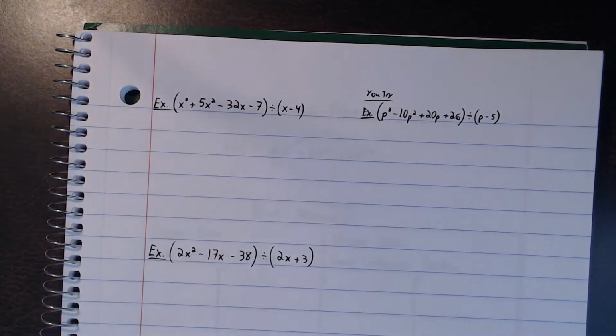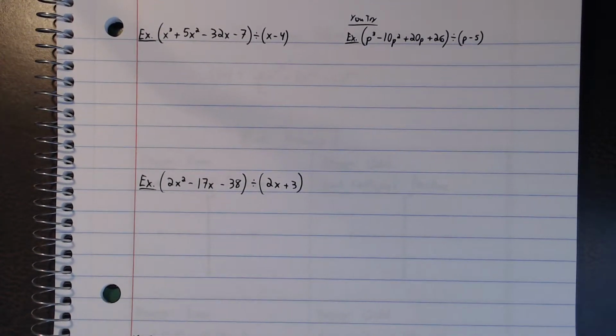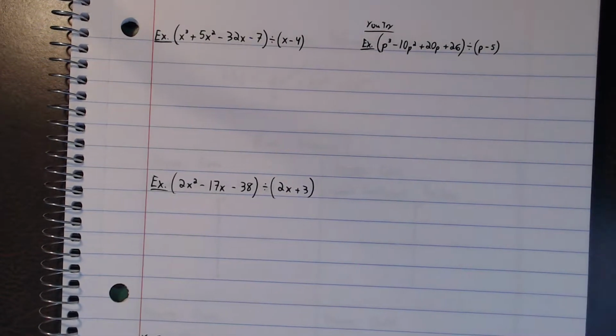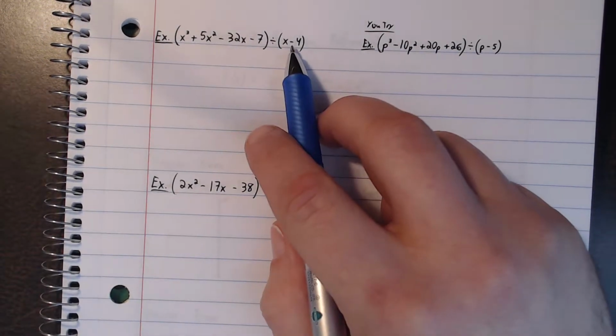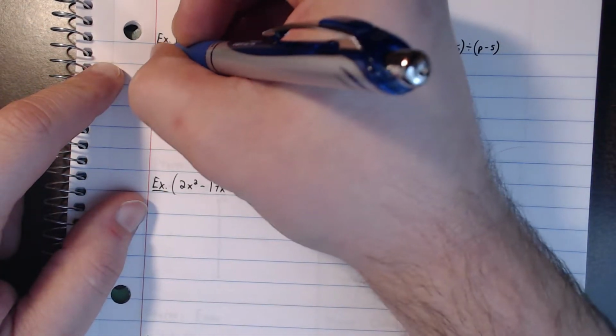All right, a couple more to go. Okay, this problem here, same idea, synthetic division. Okay, we're going to set it up. Here we have -4, so we want inside of our box to be +4.